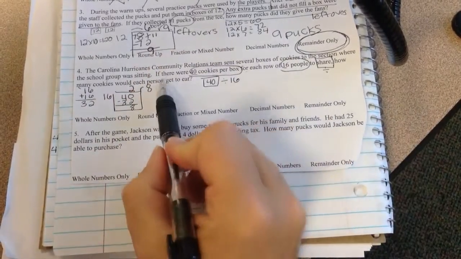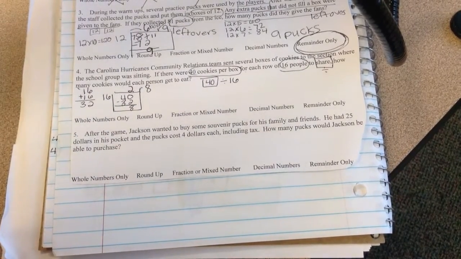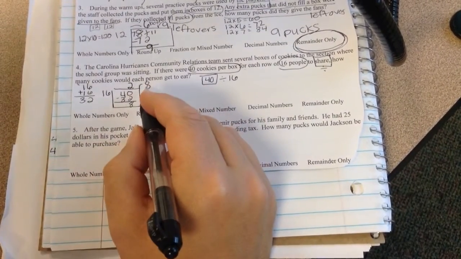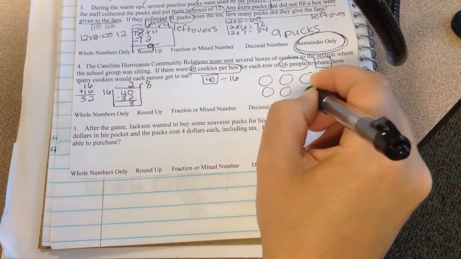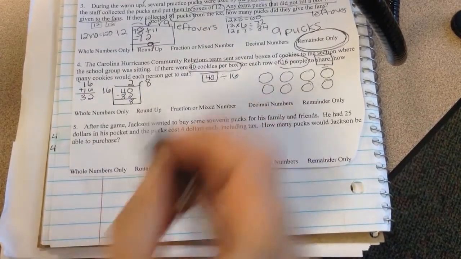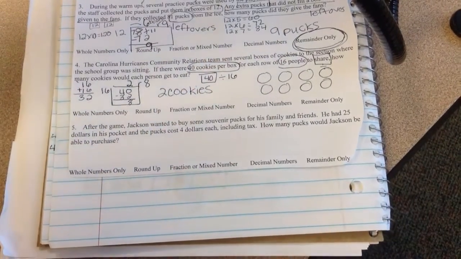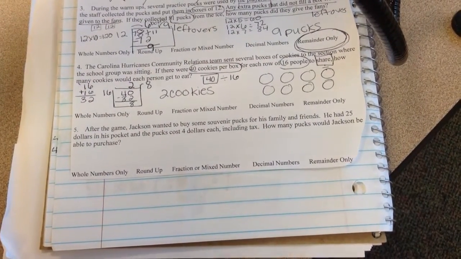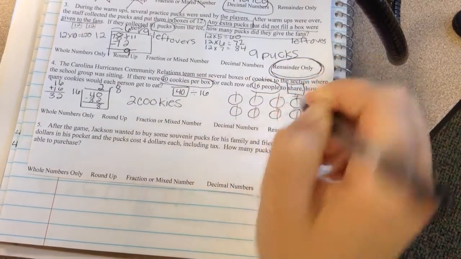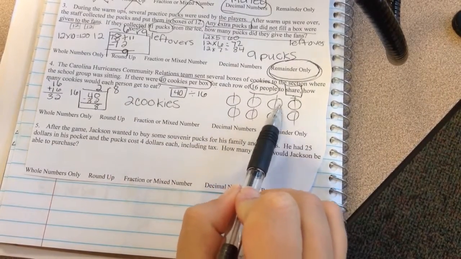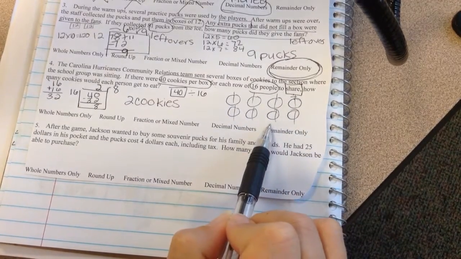All right, now let's go back. How many cookies would each person get? Well, I know they'd get 2 cookies, but what am I going to do with this leftover? I have 1, 2, 3, 4, 5, 6, 7, 8. So everybody gets 2 cookies, but I have these 8 leftovers. What could we do? I think some of you might be thinking, cookies are really important, I don't want to waste them. I think we should cut them in half. And everybody would get 1, 2, 3, 4, 5, 6, 7, 8, 9, 10, 11, 12, 13, 14, 15, 16. Oh, now I have 16 halves.